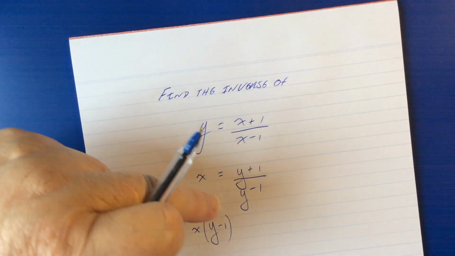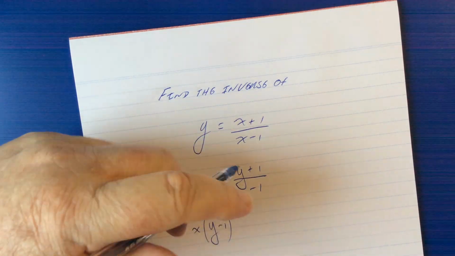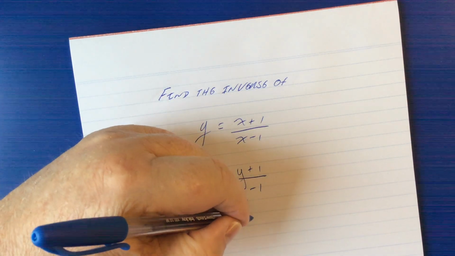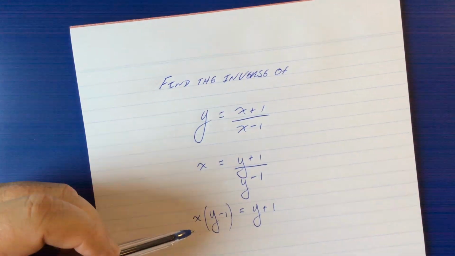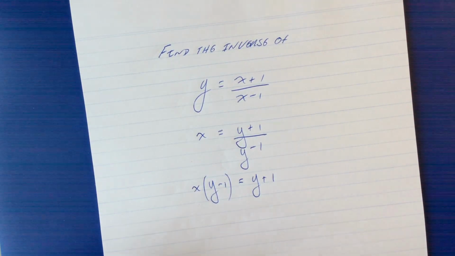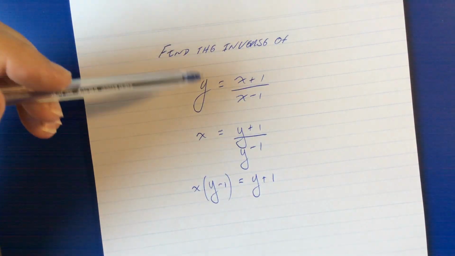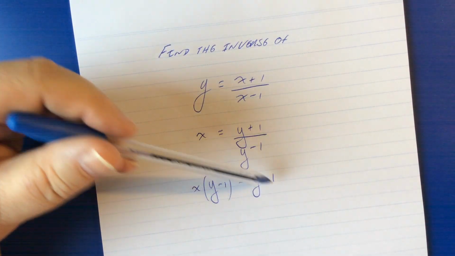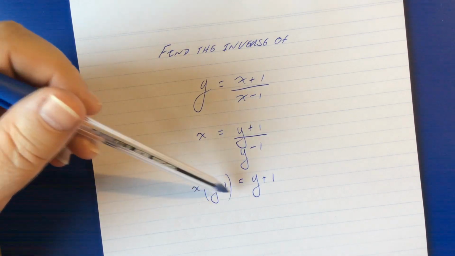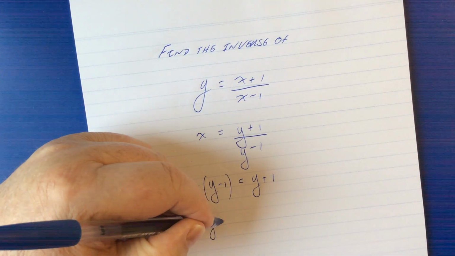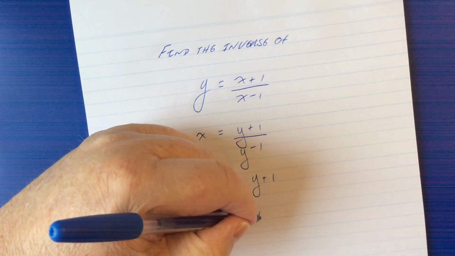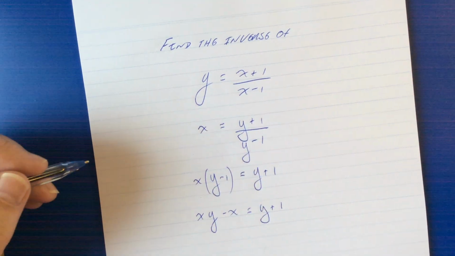Now, what I am doing here is multiplying both sides by y minus 1. And my next move, and this is just all algebra now, there's nothing really about finding the inverse. Now we're just changing the subject. So I get x times y minus x equals y plus 1.